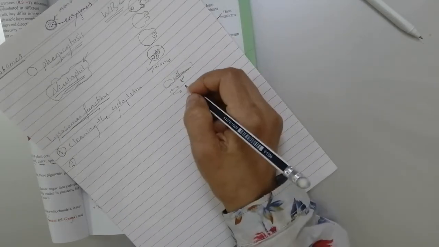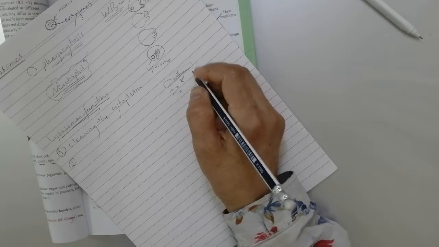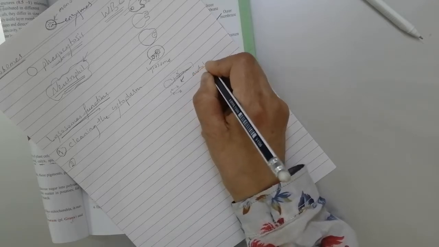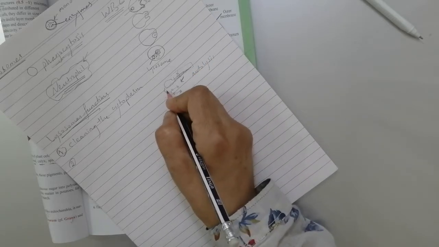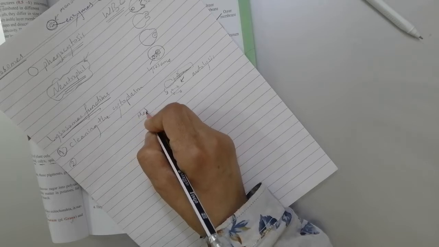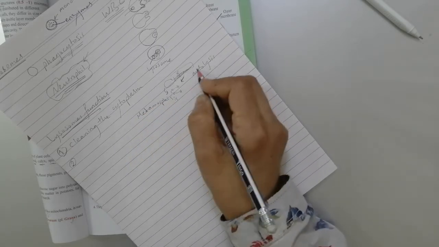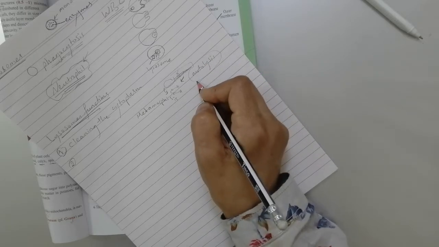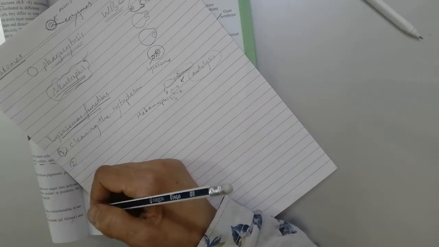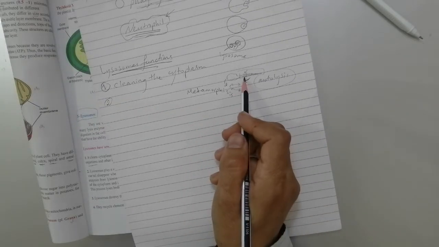But how did metamorphosis occur? It occurred by autolysis. So the change in shape is metamorphosis, but it occurred by autolysis, depending on the lysosomes that are found in the cytoplasm of these cells.